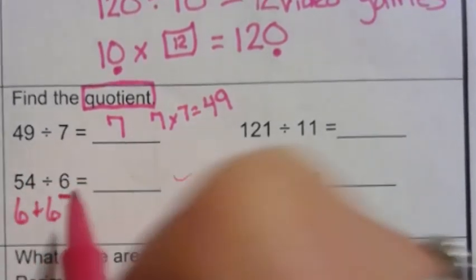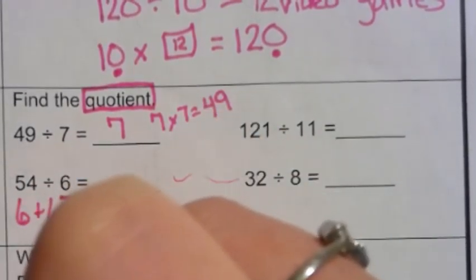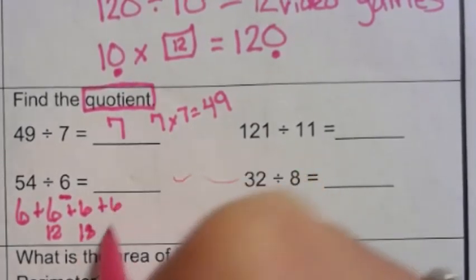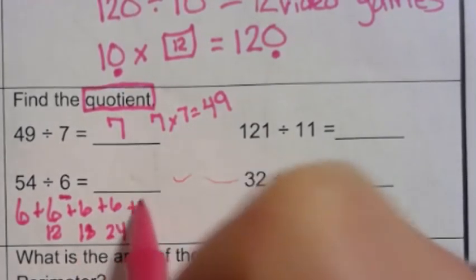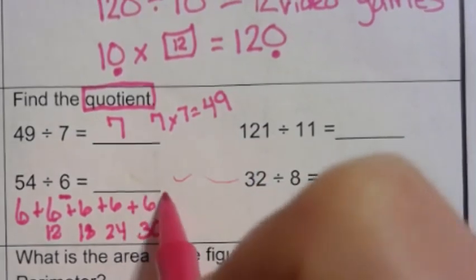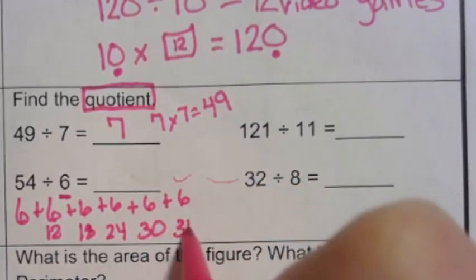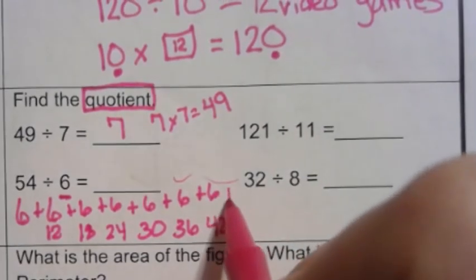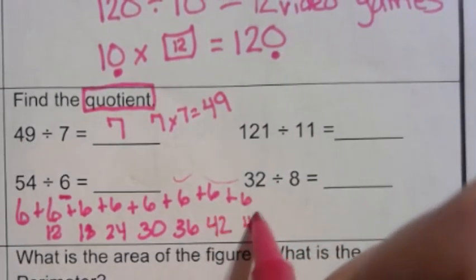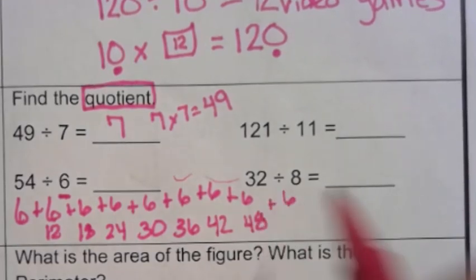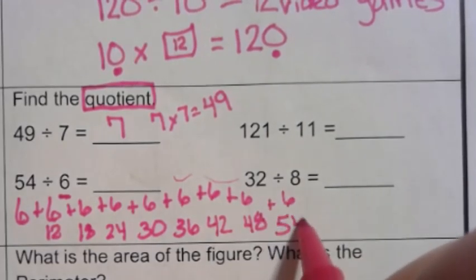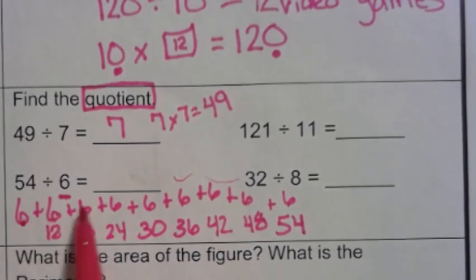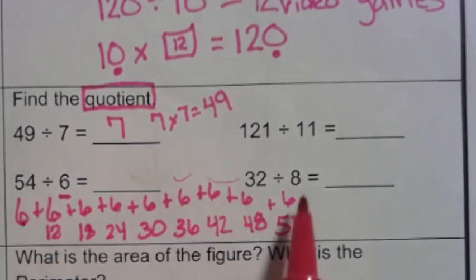6 plus 6 is 12. All right, we better keep going. Plus 6 more is 18. 6 more, 24. 24 plus 6, 30. 30 plus 6, 36. Plus 6, 42. We're getting closer. Plus 6, 48. And plus 6 is 54. There it is. How many 6s did that take? 9. 1, 2, 3, 4, 5, 6, 7, 8, 9.